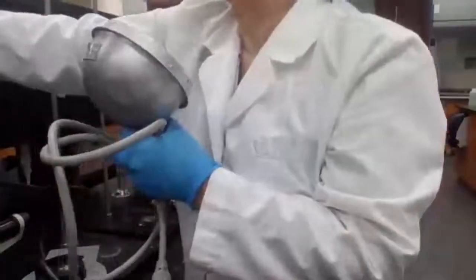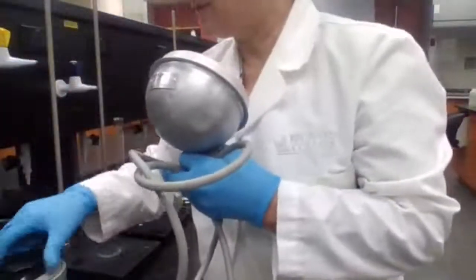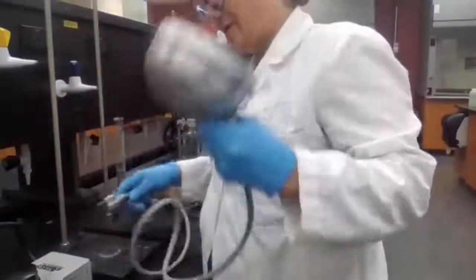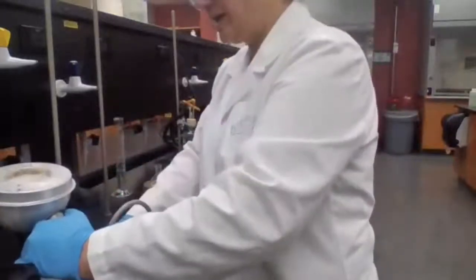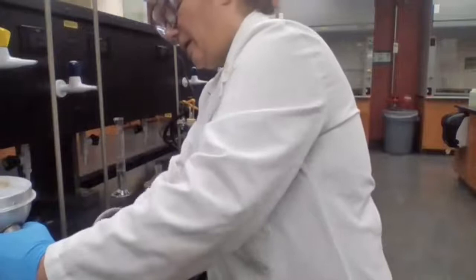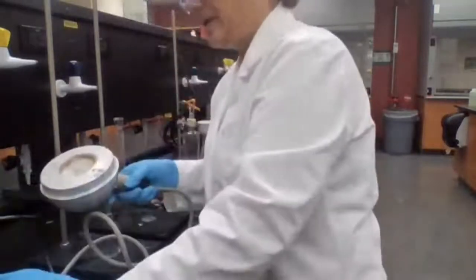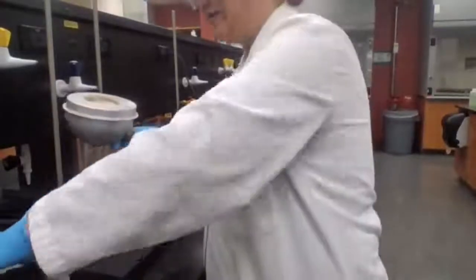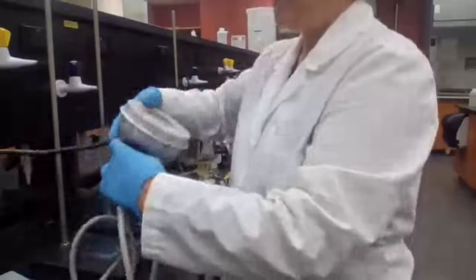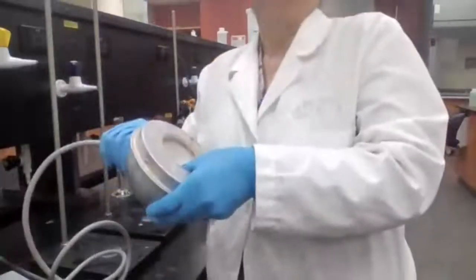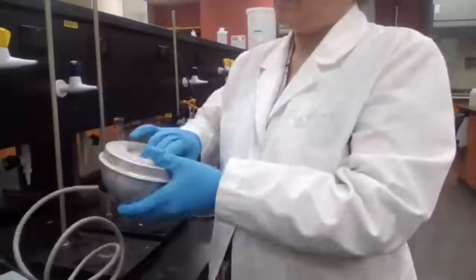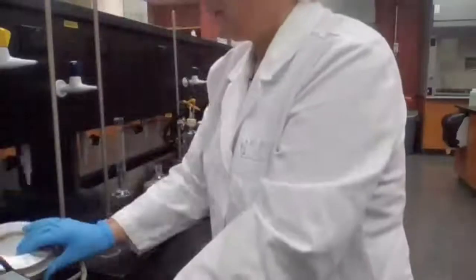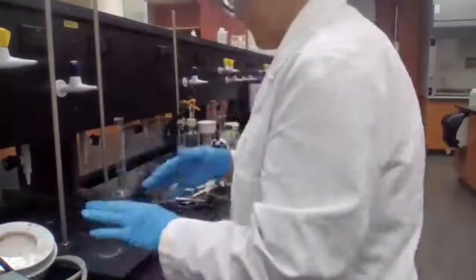Simple distillation apparatus. Hardware first, glassware second. I want to make sure my heating mantle is actually working before I set up everything, because if it doesn't work and I find out in the middle of the experiment, I lose the time. I have to disassemble it. So, to make sure it's working first. Okay, it's warming up, so it's working.